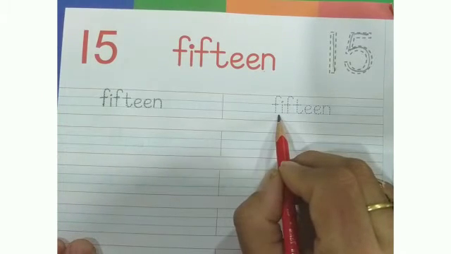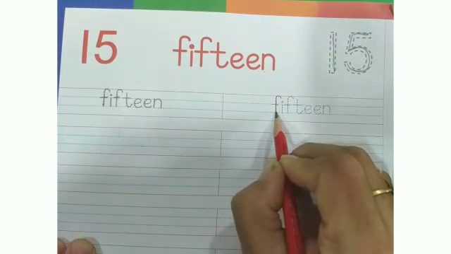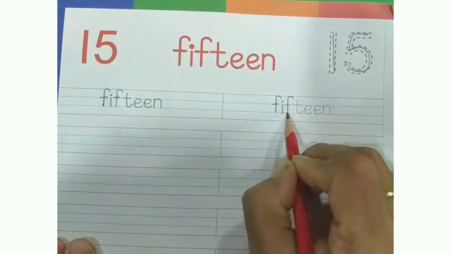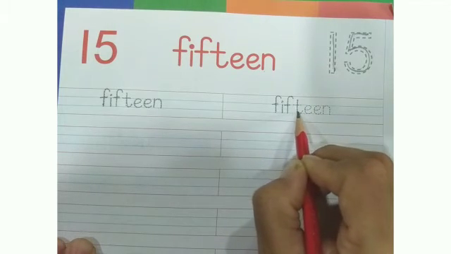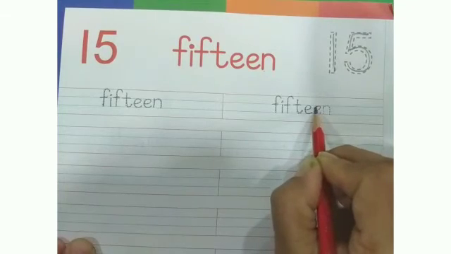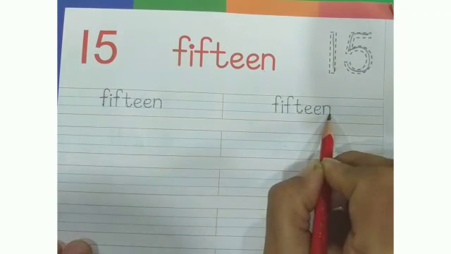We are going to write it once again here. F, I, F, T, E E N, 15.